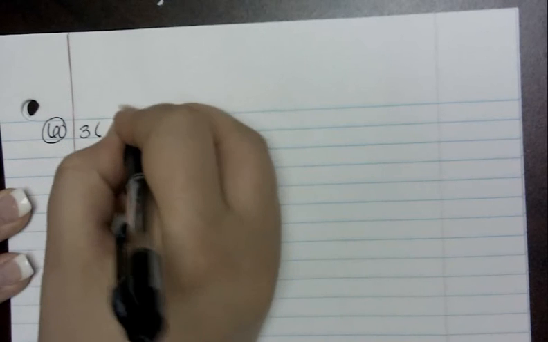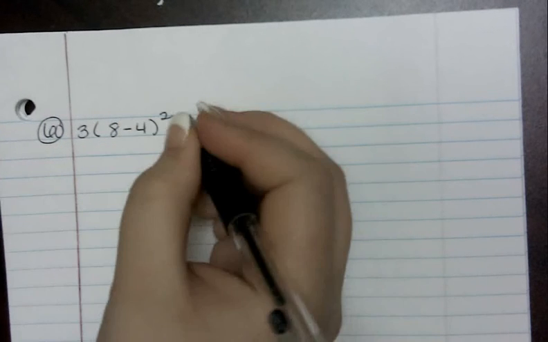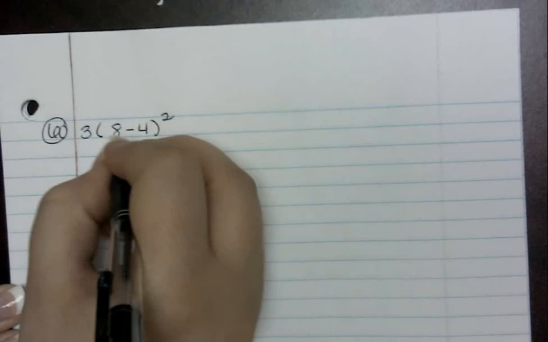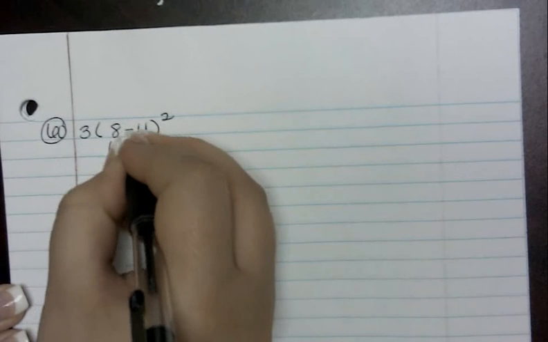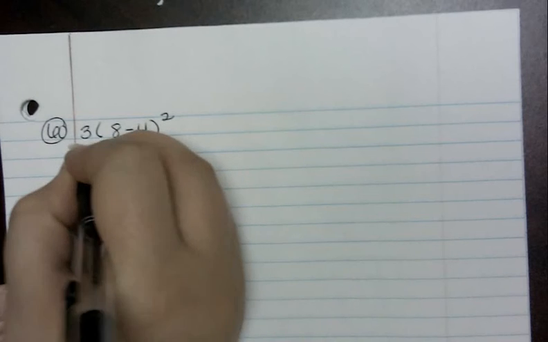So now let's look at problem number 60. For problem number 60, we have 3 times the quantity 8 minus 4 squared. So we work what's in our parentheses first. So 8 minus 4 is 4. Bring down your squared, bring down your 3.